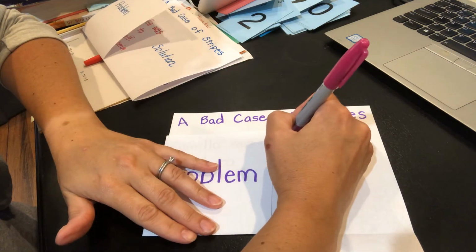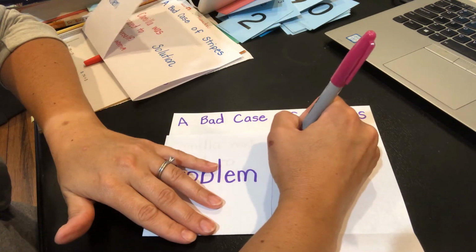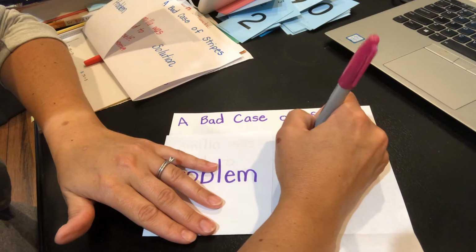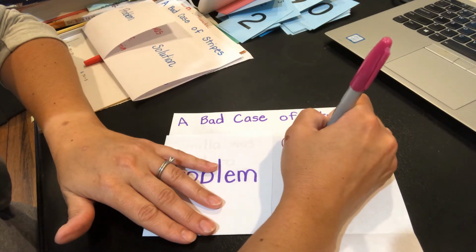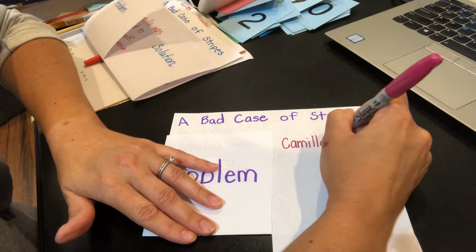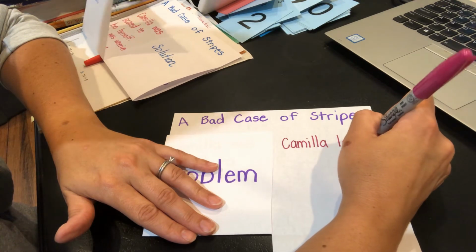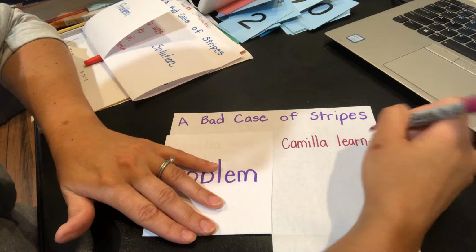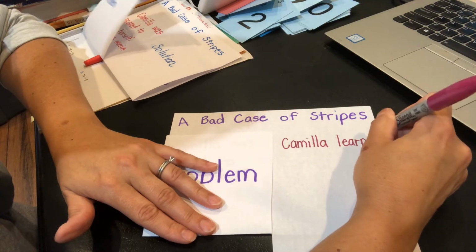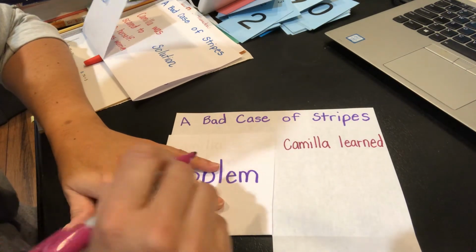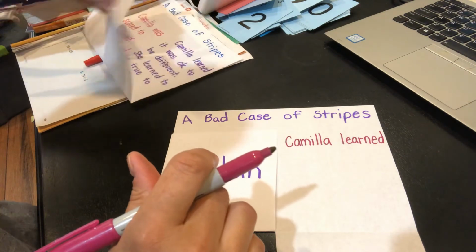So we're going to write Camilla again. That's our main character's name. Camilla learned. Learn is L-E-A-R-N, learn, and then learned, add the ed suffix, learned. What did I want us to write?